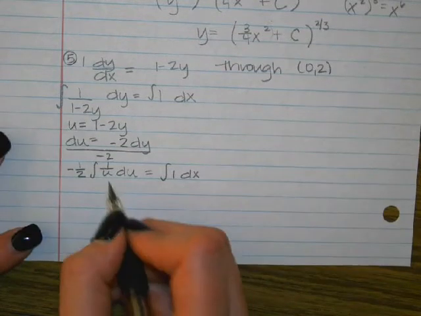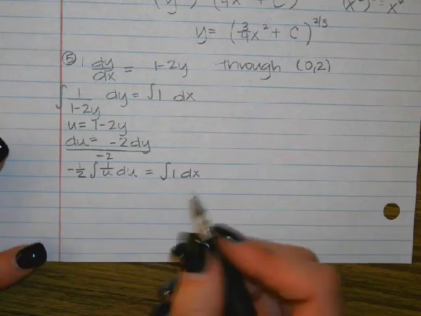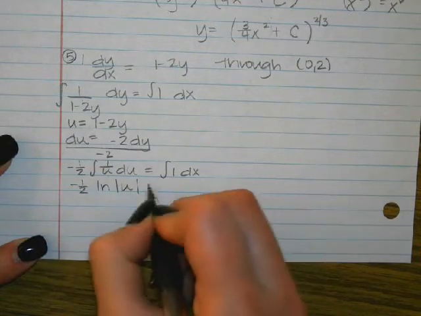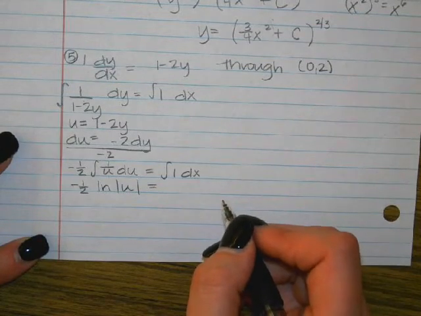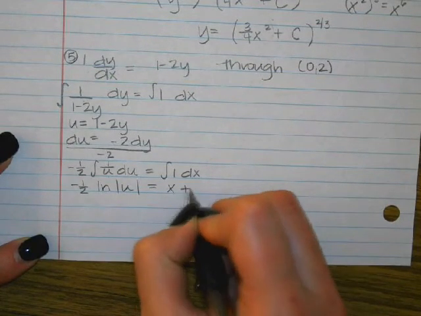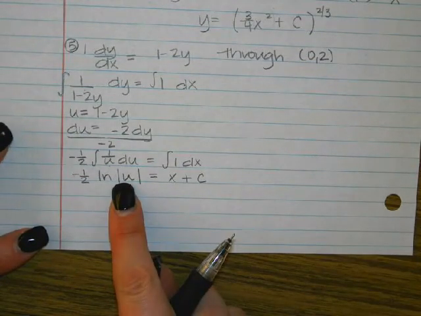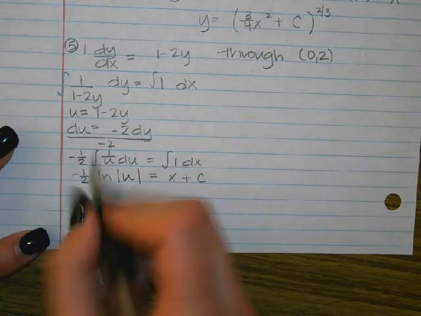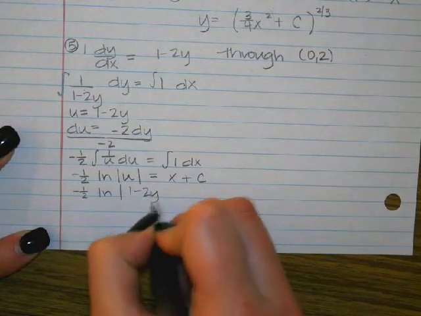So what is the antiderivative of 1 over u? ln, yeah. So we've got negative 1/2 ln u. And what's the antiderivative of 1? X. We got the plus c in there. And then what do I do instead of writing u? Yeah, I replace it with the 1 minus 2y. So I've got negative 1/2 ln, I'm going to replace that with 1 minus 2y.